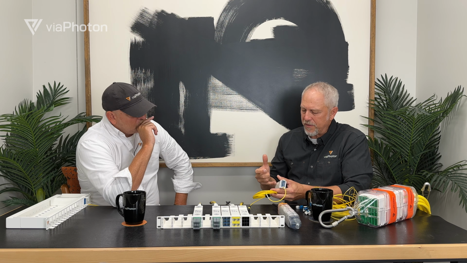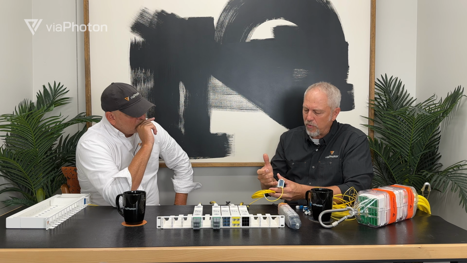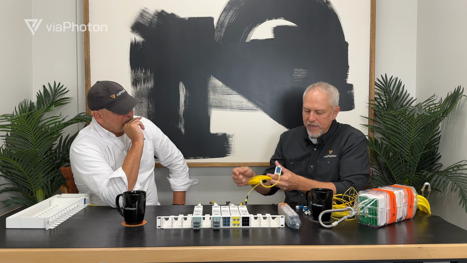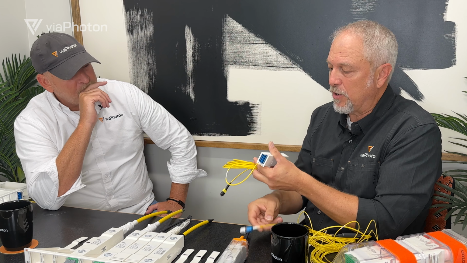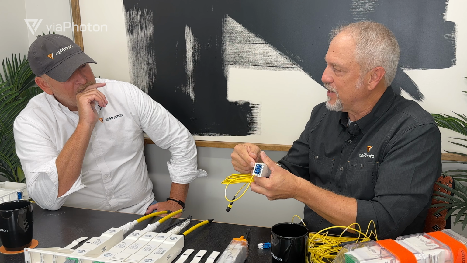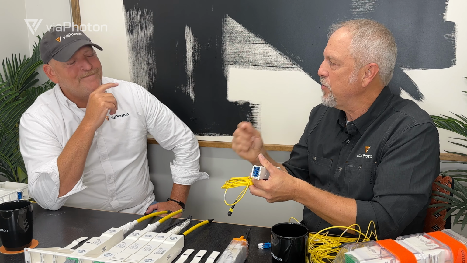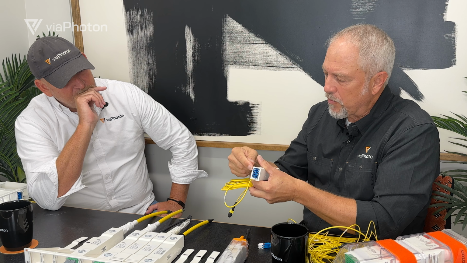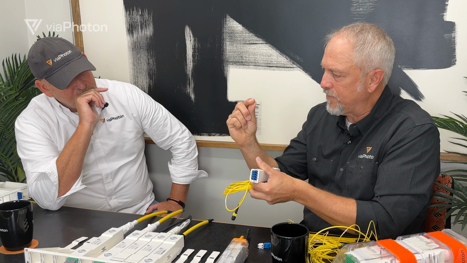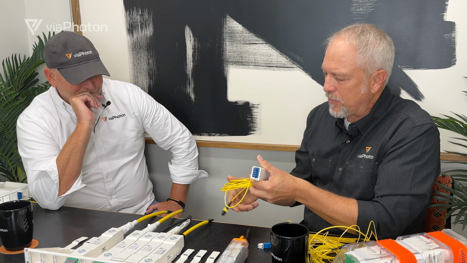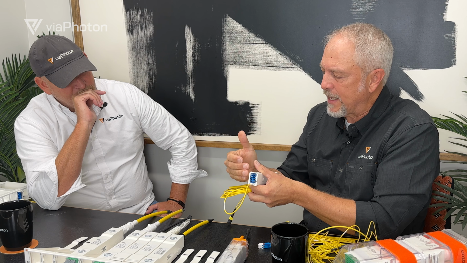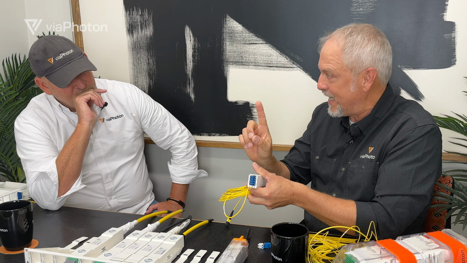Internal to the module, the fiber then breaks out into duplex LC ports. So now you're not trying to manage a leg of a cable, but can plug in an individual jumper, for whatever length you need, right from the module into a fiber panel, a switch, or a server, for that duplex LC, that 100 gig connection.